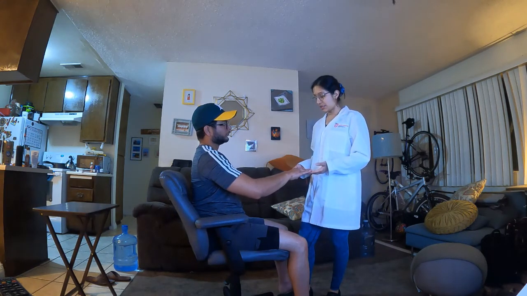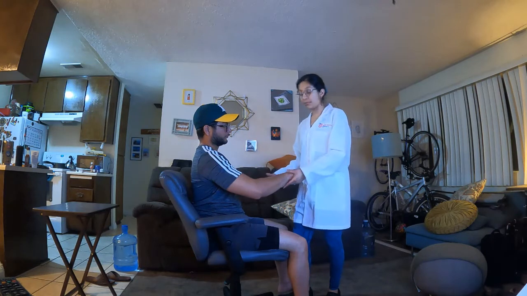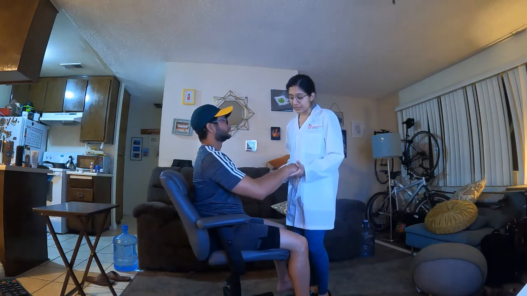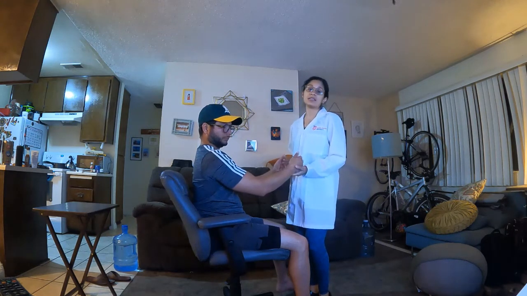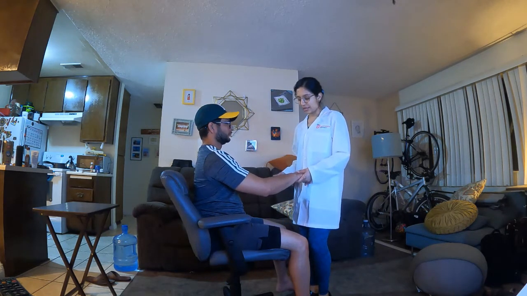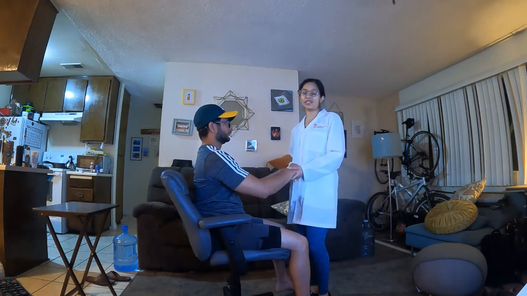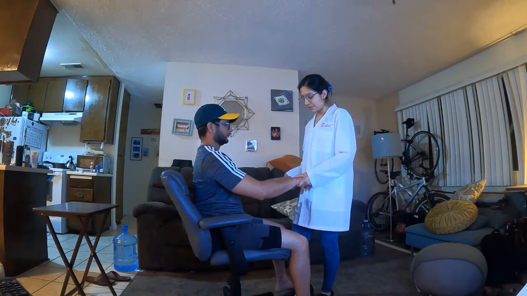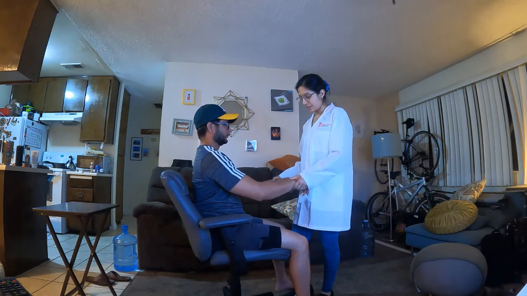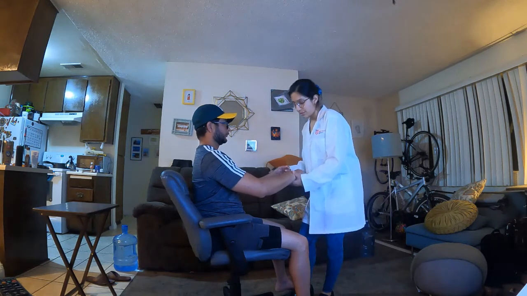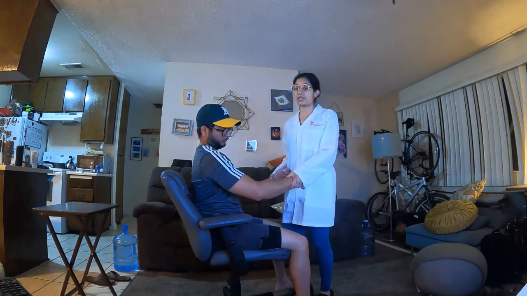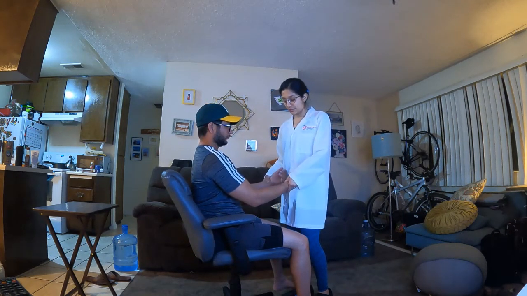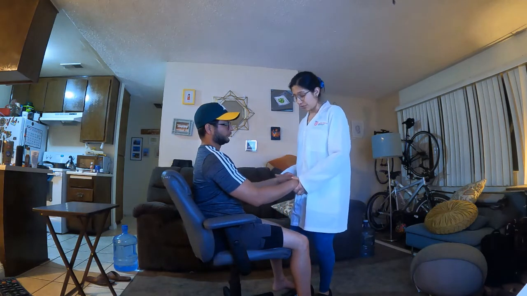Now I can proceed and do the wrist assessment, which means that first I'm going to be looking at the wrist for any abnormalities, redness, nodules, or swelling, which there is none noted. And now I can proceed to palpate the metacarpals and the wrist bones for any nodules, tenderness, and swelling, which none is noted.